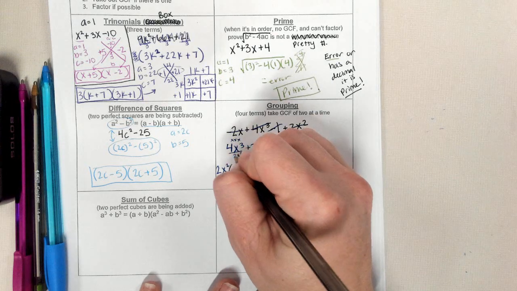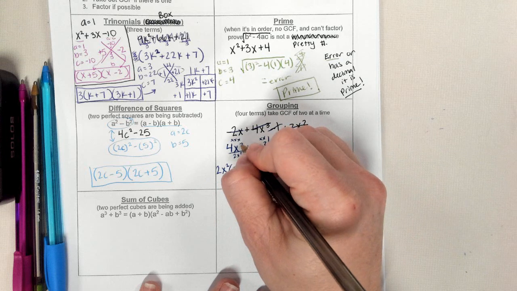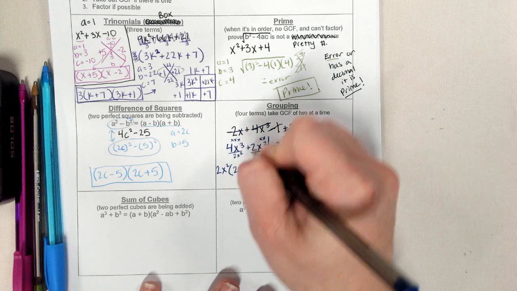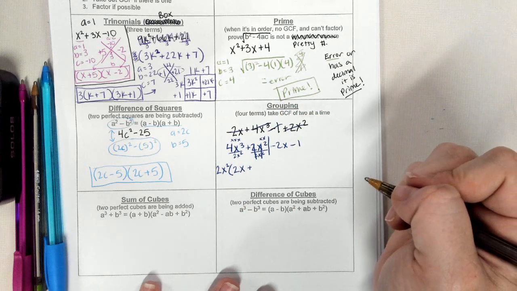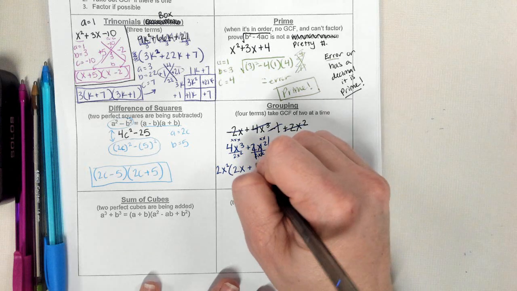So what's 4 divided by 2? And then we subtract, so 3 minus 2 is 1. Plus, what happens when everything cancels in division? 1. It equals 1. Perfect.